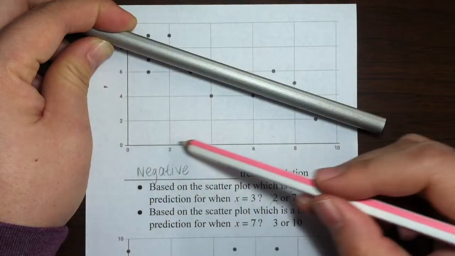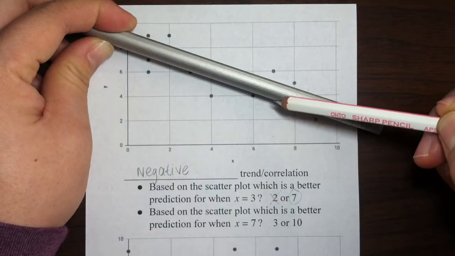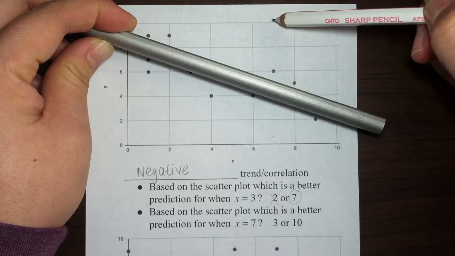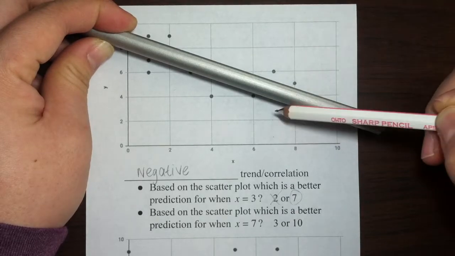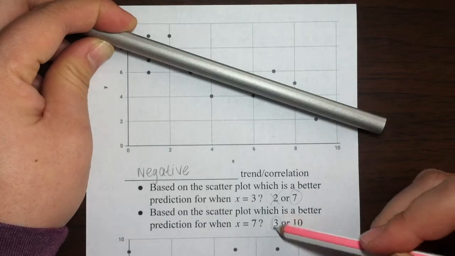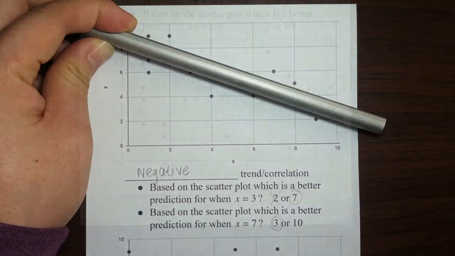And when x equals 7, it will be down here and not around 10. This is much closer, so 3 is a much better prediction.